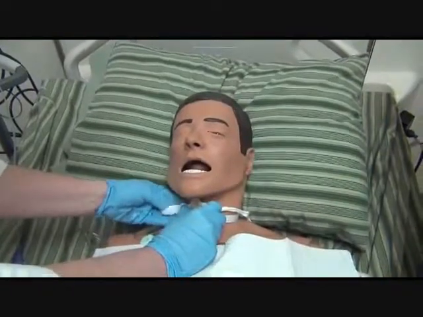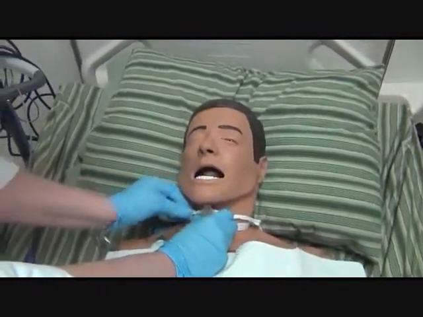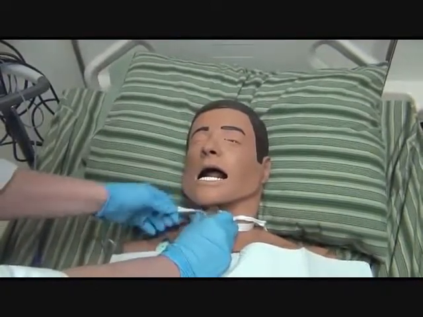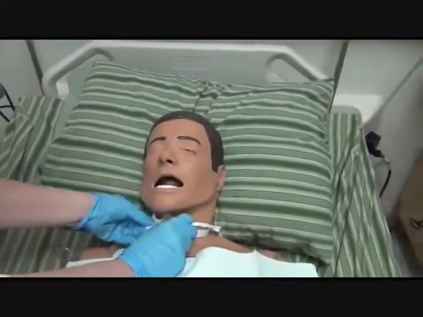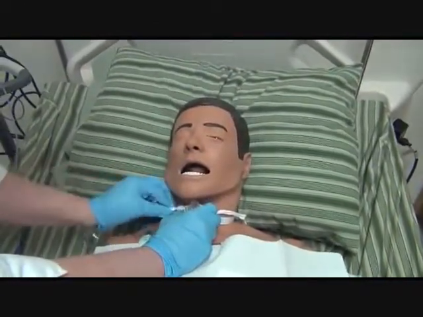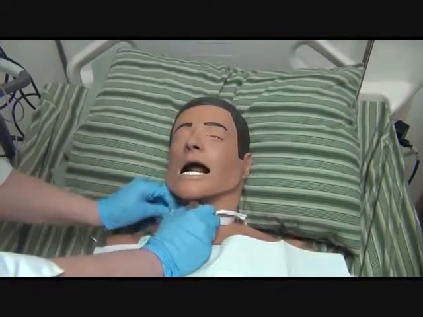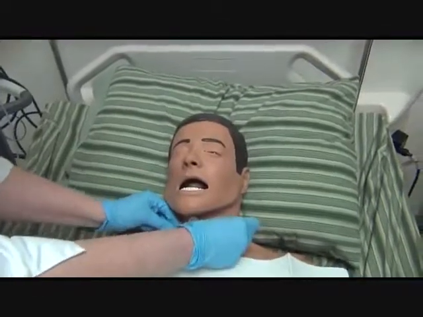I love my tweezers, so I'm kind of lost without them here. Cinch that up again, and we're going to make a third knot. Again, make sure it's good and tight. Again, check to make sure that you've just got that one finger breadth in there.